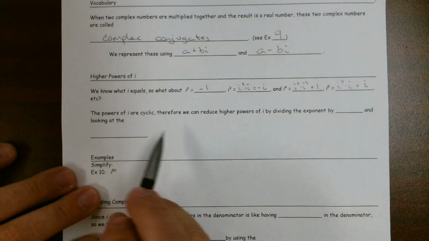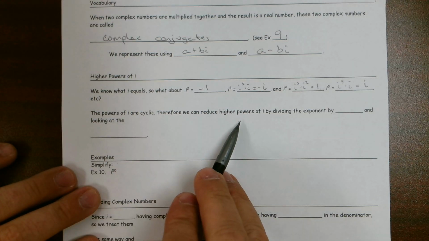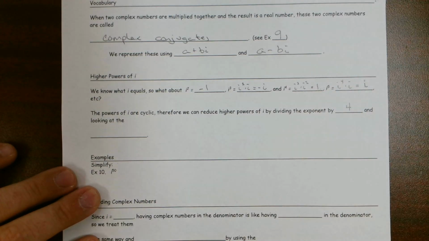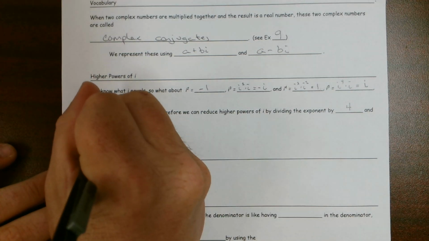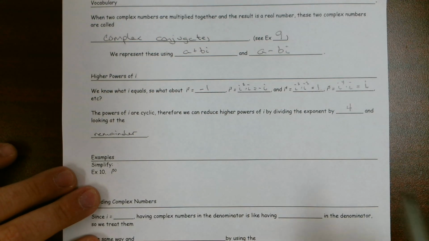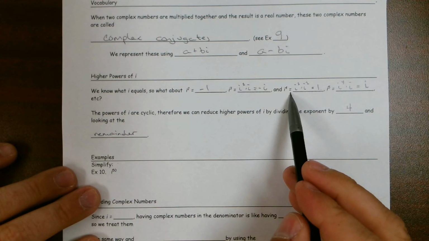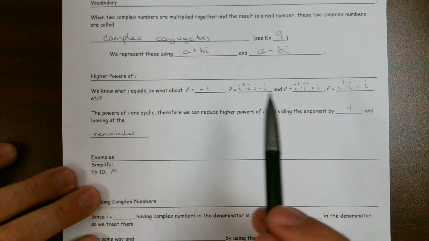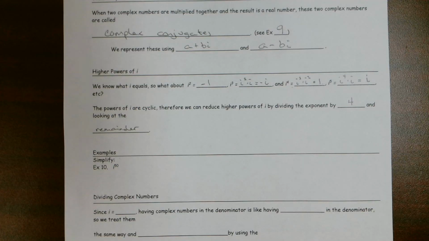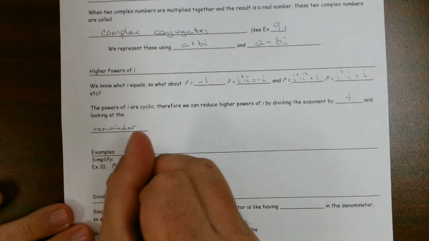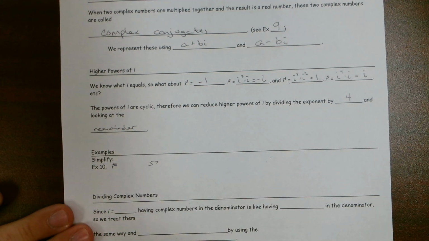Okay, so the powers of i are cyclic. Therefore, we can reduce higher powers of i by dividing the exponent by 4 and looking at the remainder. Because it's always going to go i squared, i cubed, i fourth, and then start over, no matter what the power of i is. So if we take a look at i to the 50th power, let's just take 50 and divide it by 4.